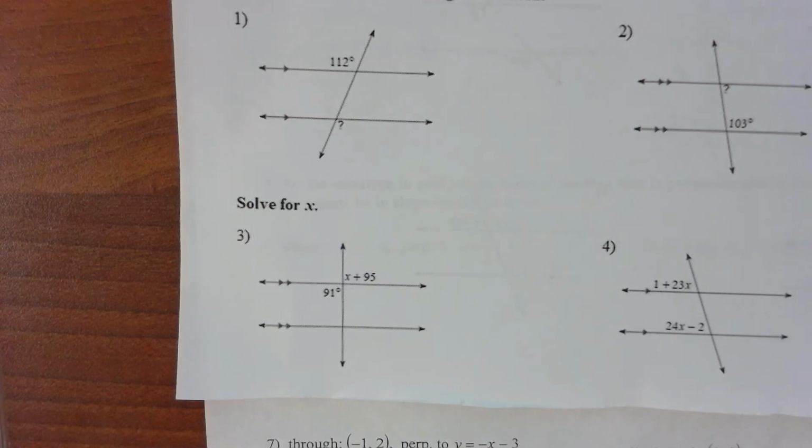Narrow it down again. Are they both inside the lines? Are they both outside the lines? Are they in the same spot? Are they corresponding? Are they in the same spot at each intersection? Okay. Do you see what that picture looks like? Which one of the pictures on that foldable looks like that?